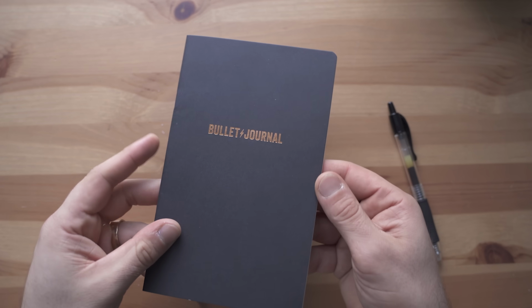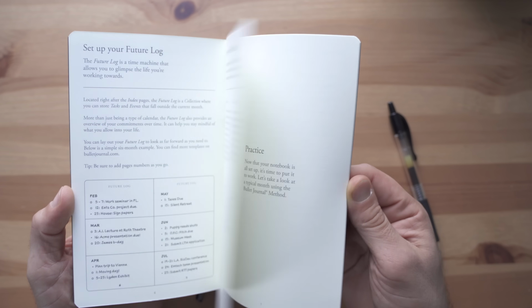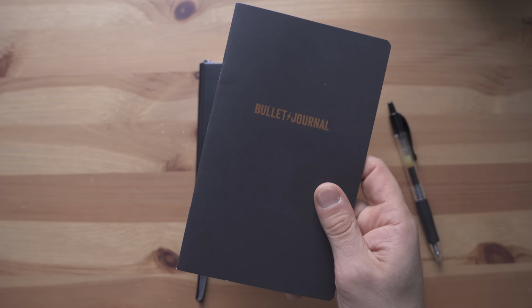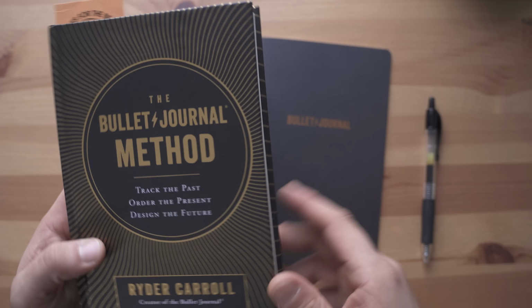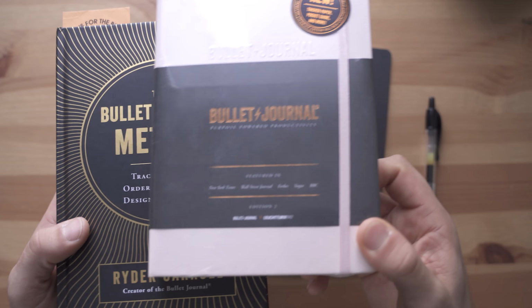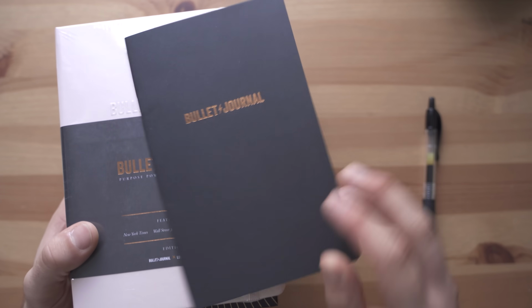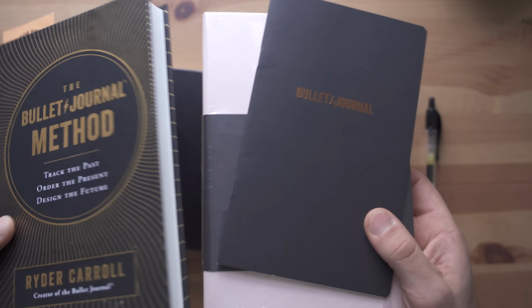It does come with this bullet journal manual, which I found really helpful to tell you the what and why and how of bullet journaling. It's basically a summary of Ryder Carroll's book, The Bullet Journal Method, which I read earlier this year and really enjoyed. So if you're unfamiliar with the bullet journal method, you can grab this book or just buy one of these Leuchtturm 1917 official bullet journal notebooks. And inside you'll find this handy little guide, which is a compendium of everything you need to know from this book.